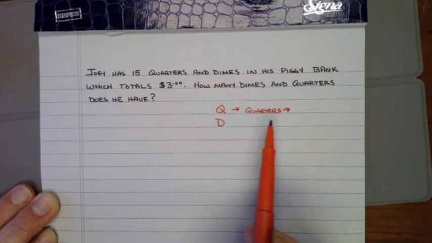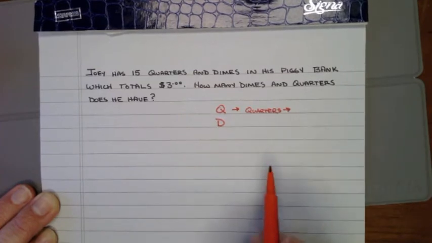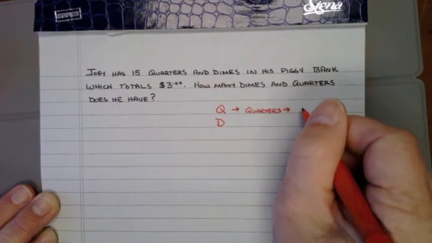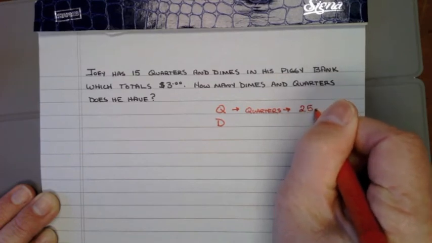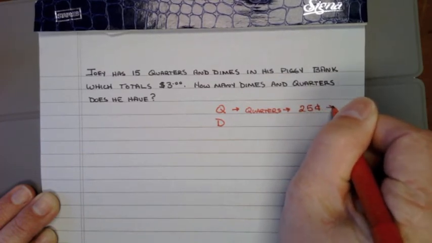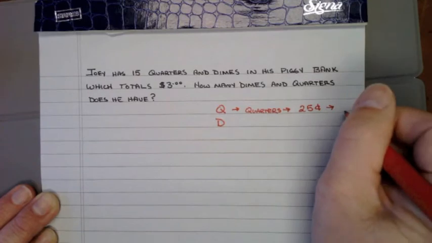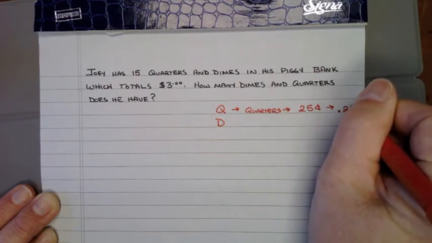If Q is my quarters, I need to represent that as a decimal. Now, a quarter is worth 25 cents, but how do I write 25 cents as a decimal? 0.25.